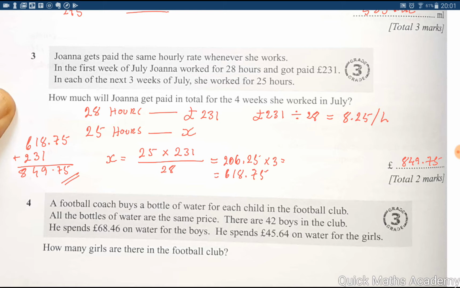Okay, so let's do the math then, for the last 3 weeks. She earned 3 weeks times 25 hours a week times 8.25 an hour. And that will give me the money she earned in those 3 weeks. So 8.25 times 3 times 25, and that will give me 618.75.